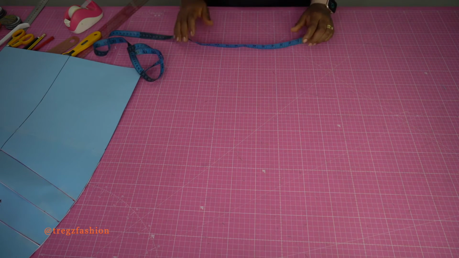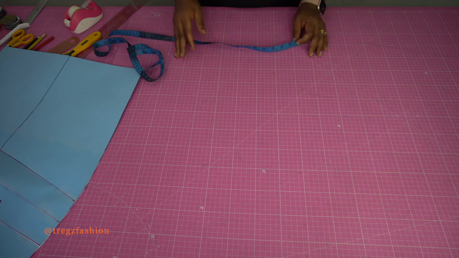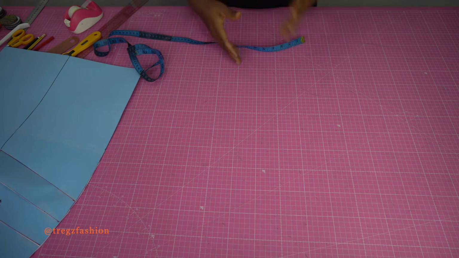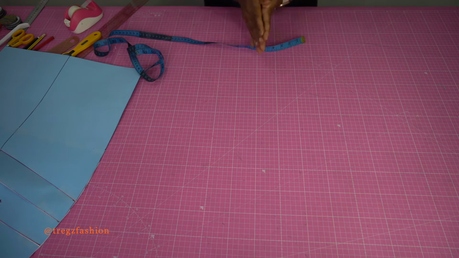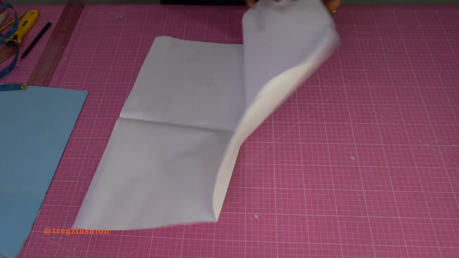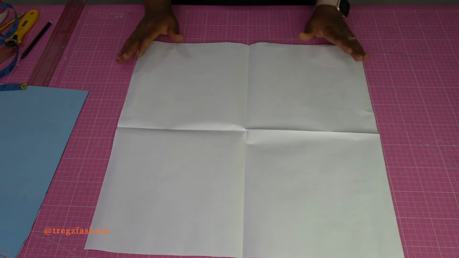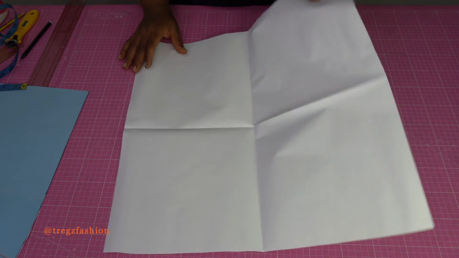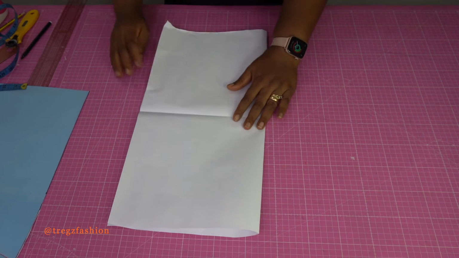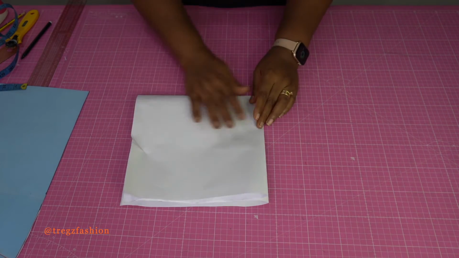So what I'm going to do is divide my 52 cm by 4 to create the flounce, because I'm going to fold my paper into 4. So I'm going to show it to you right now. You're going to take a clean sheet of paper, fold it into 4, just like this, like so, okay?